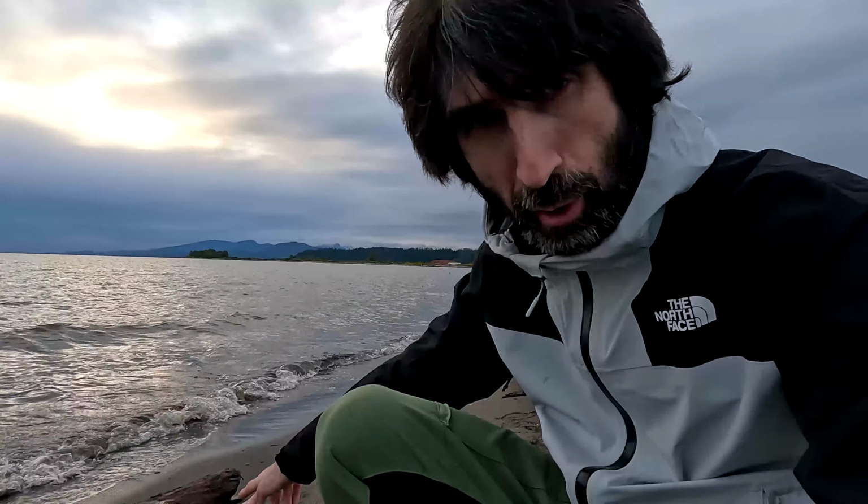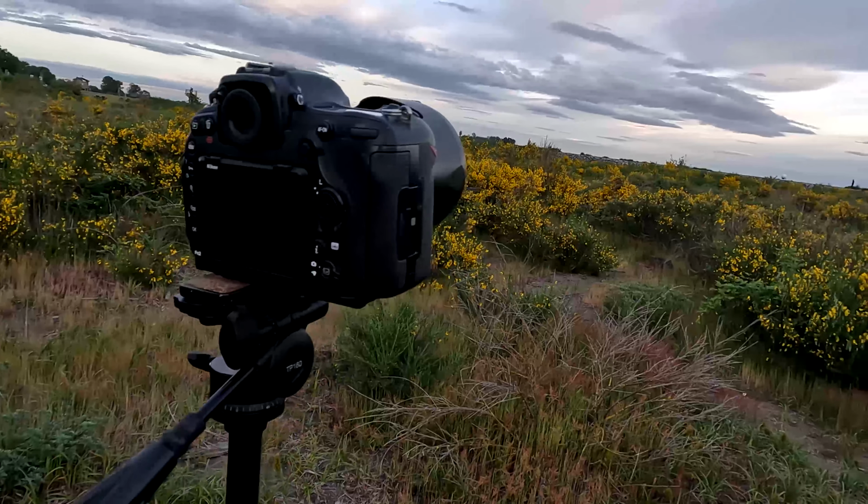If you don't find the foreground element, you can invent one. I literally took that log from over there and I placed it right here so I can have a foreground element.